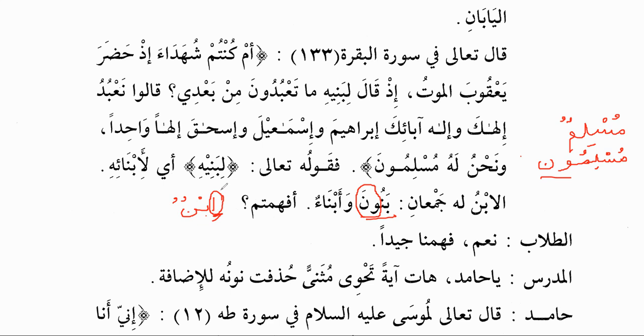Why? Because the structure is changing here. From ibn, it is becoming banoon. The ba gets the fatha, the noon gets the dhamma, and the alif is deleted, so it is now banoon. That's why it takes the name mulhaq.